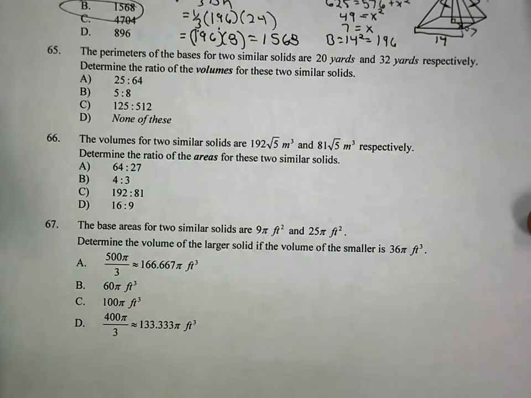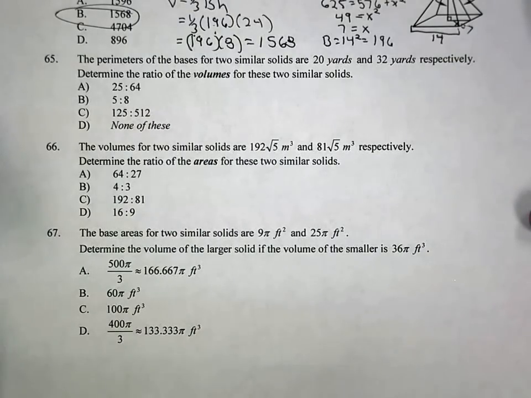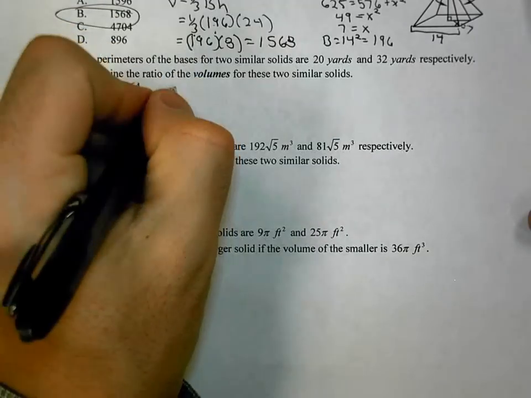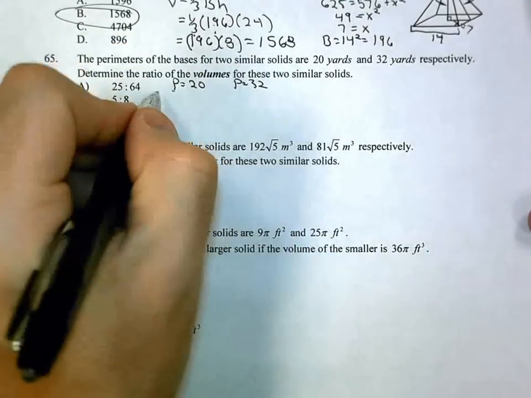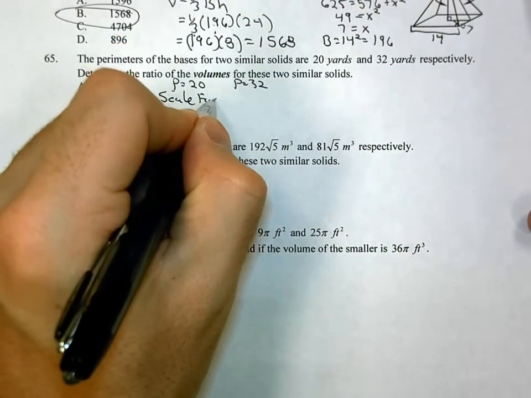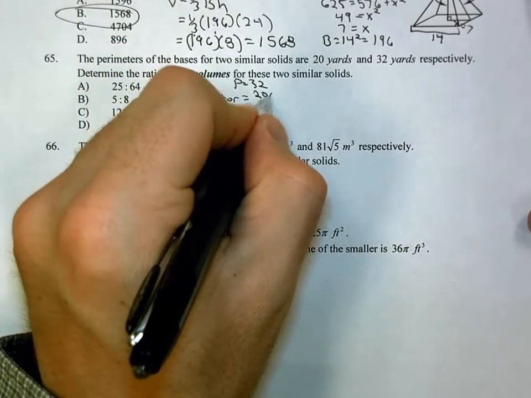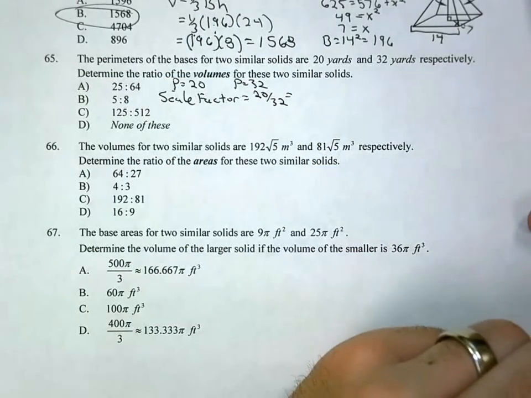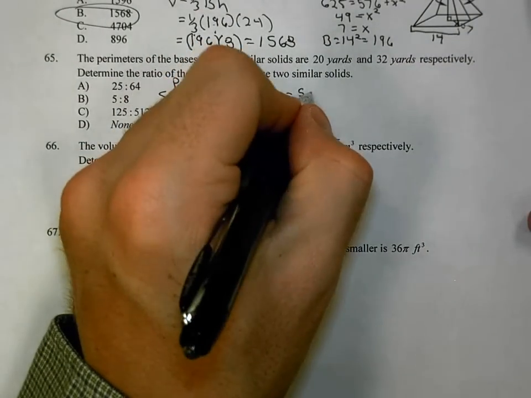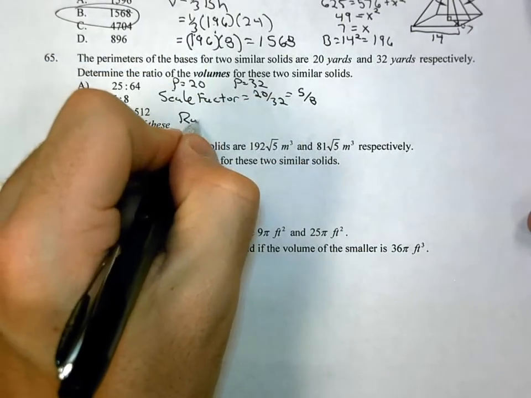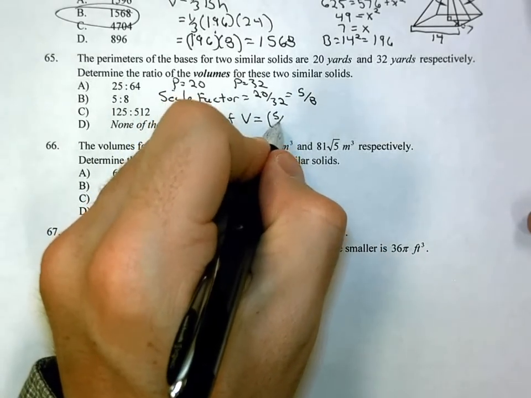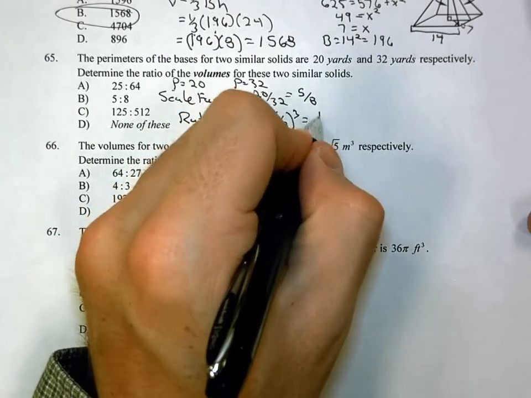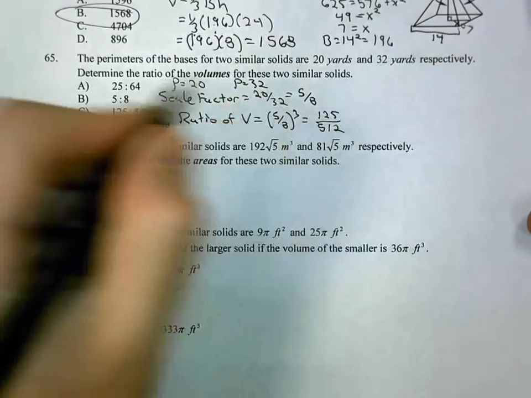65, perimeter of the bases for two similar solids are 20 and 32. We need to find the ratio of the volumes. So right now we have perimeter. Now perimeter also works with scale factor because it's just talking about a length, really one dimension. So 20 over 32, we can divide them both by 4. We get 5 over 8. So I want the ratio of the volumes. I'm going to take that scale factor and cube it to go to volumes. So I get 125 over 512. Answer is C.